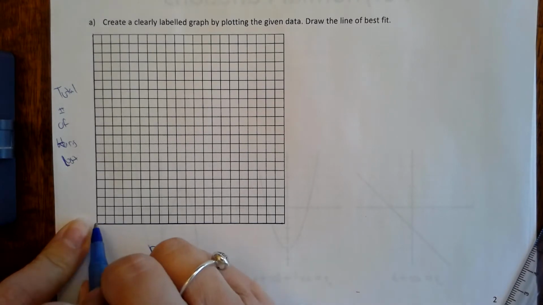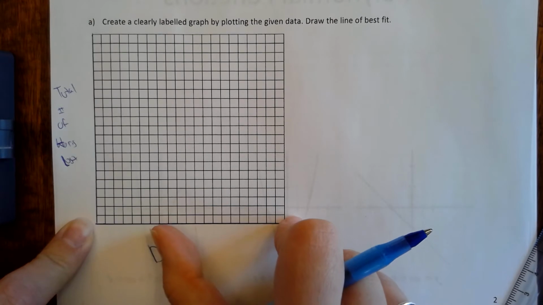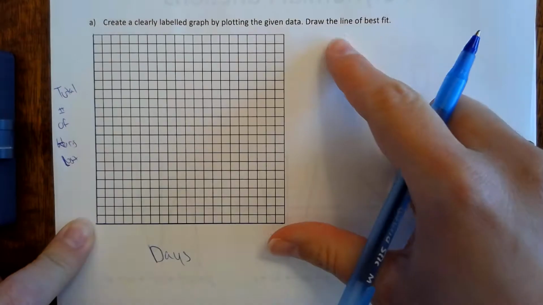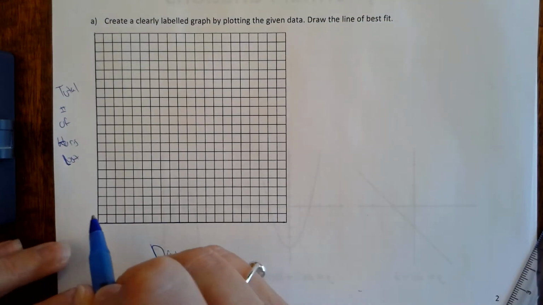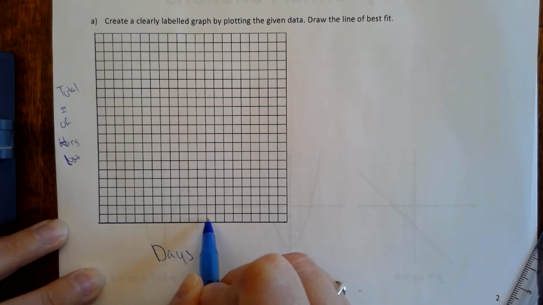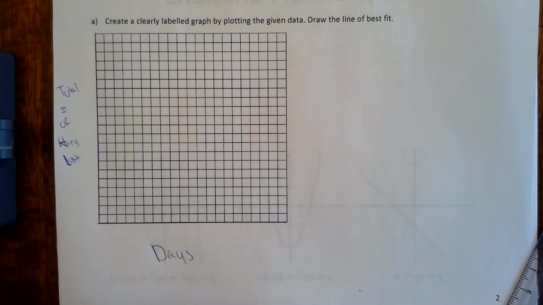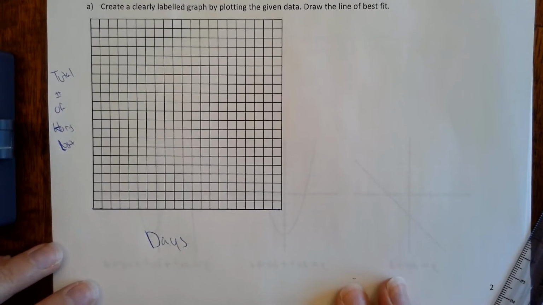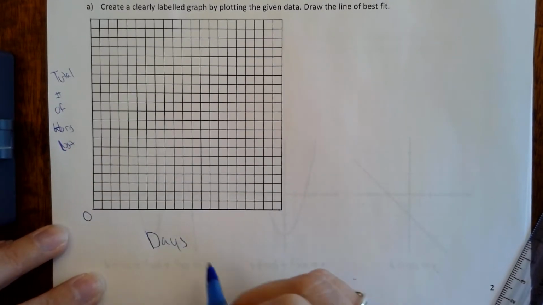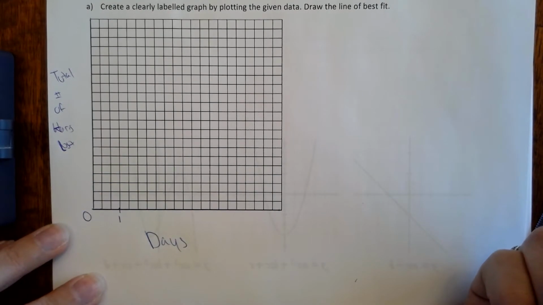I don't want to get up to 6 right here and then not use the rest of this whole graph, because that's not really a beautiful graph. We want to fill up the space as much as we can. So I'm going to give this a quick count. I counted 21. So I figure that if I start at 0 right here, and take 3 boxes to do 1, I think this will work out pretty nicely.